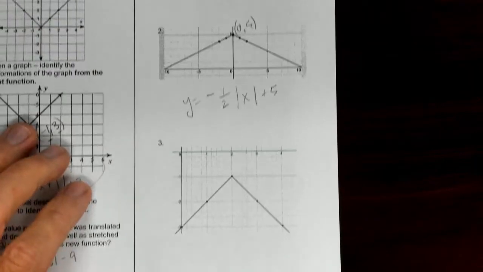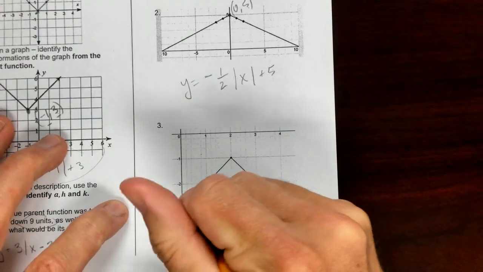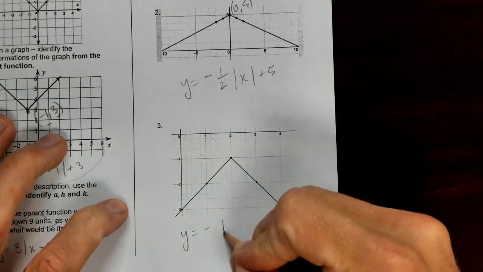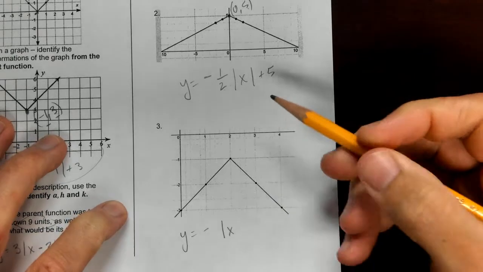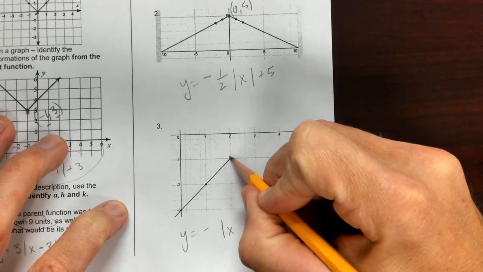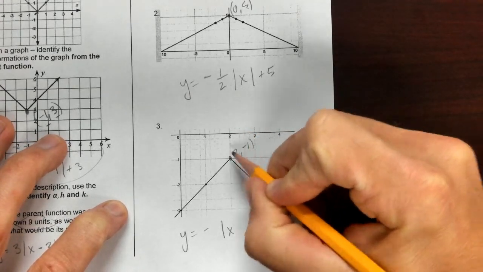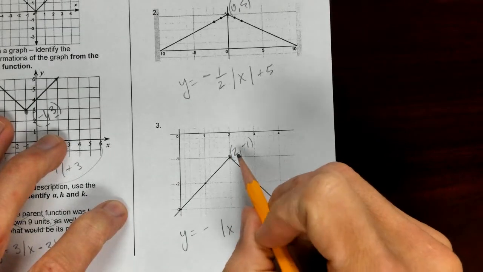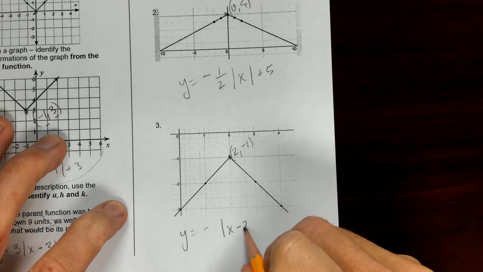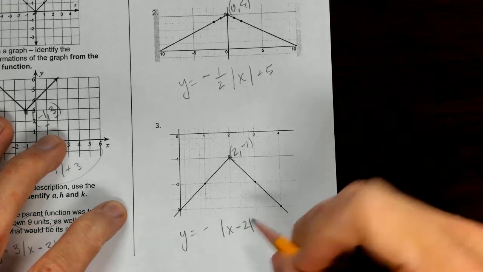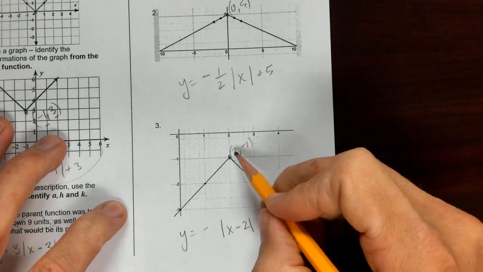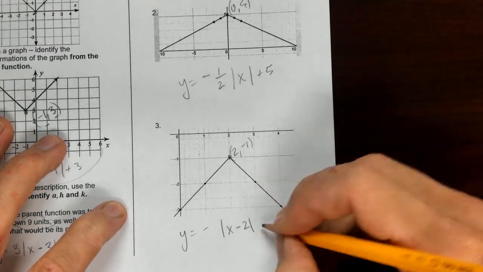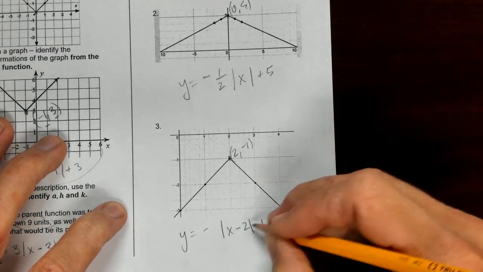Number 3, oh my goodness, it's upside down too. Y equals negative. I'm going to leave a blank for now, so the absolute value of x. Now let's find our vertex. Our vertex is at positive 2, negative 1. We know we had a horizontal translation 2 units to the right. And again, it's opposite, so I'm going to get a negative 2 inside my absolute value sign. We went down 1, so minus 1 at the end.